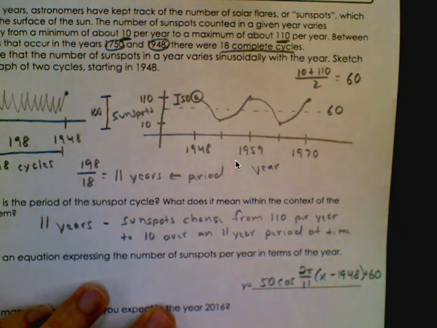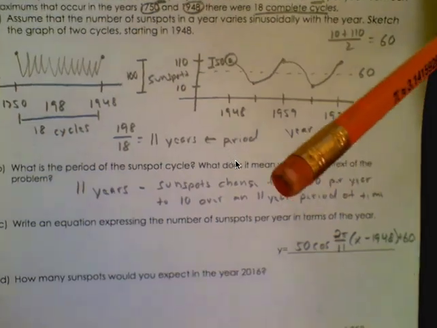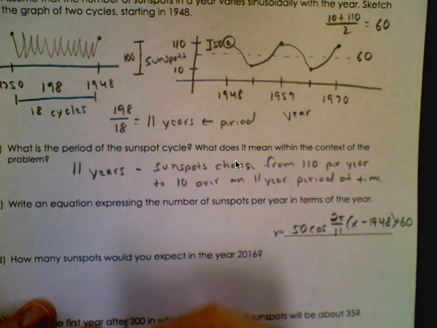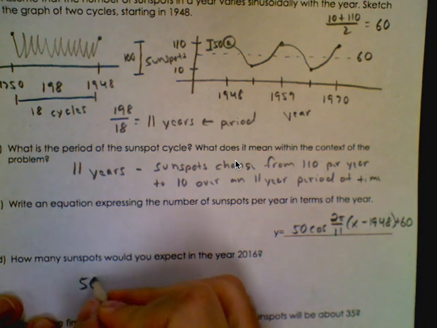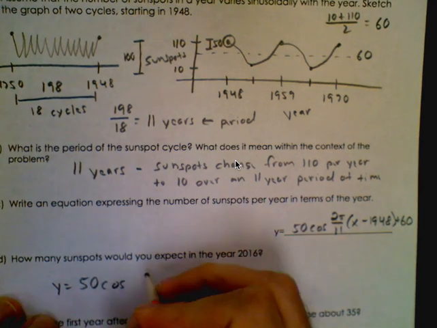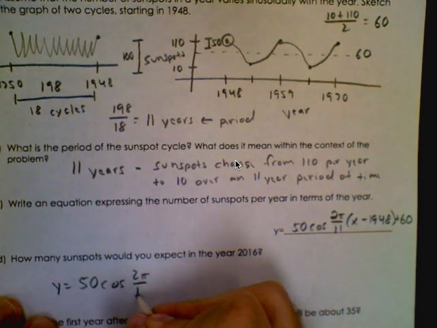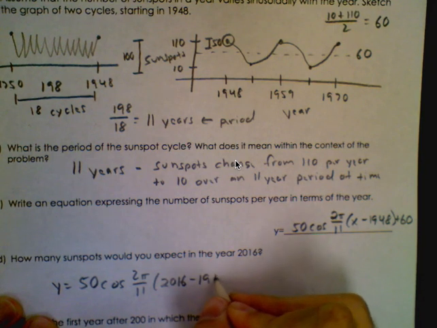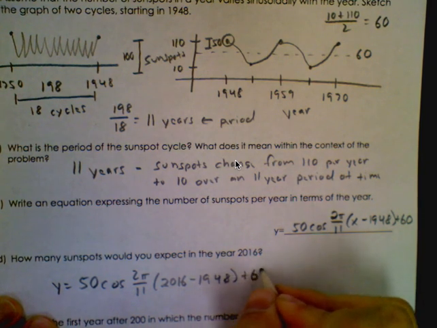And we're going to use this equation to answer D, which is we're supposed to figure out our guess for the number of sunspots in 2016. What that means we need to do is plug into our equation the number 2016. And the best way to simplify this problem would be to put this into our calculator.